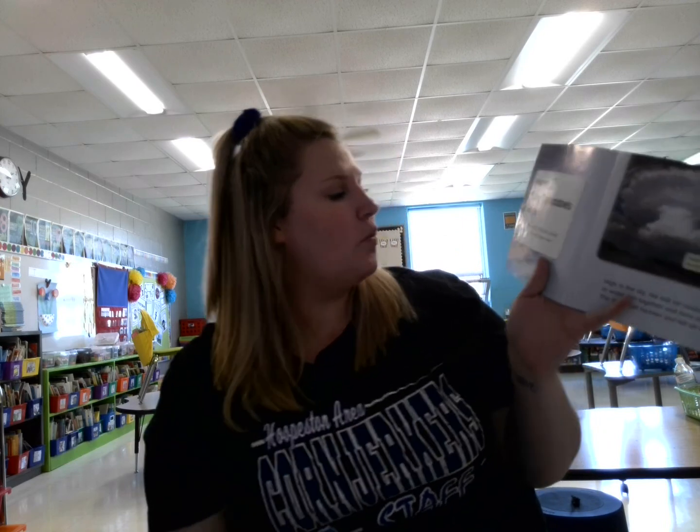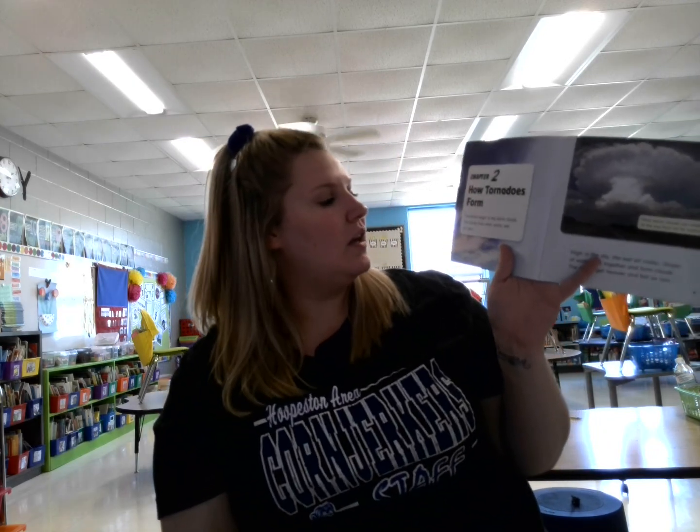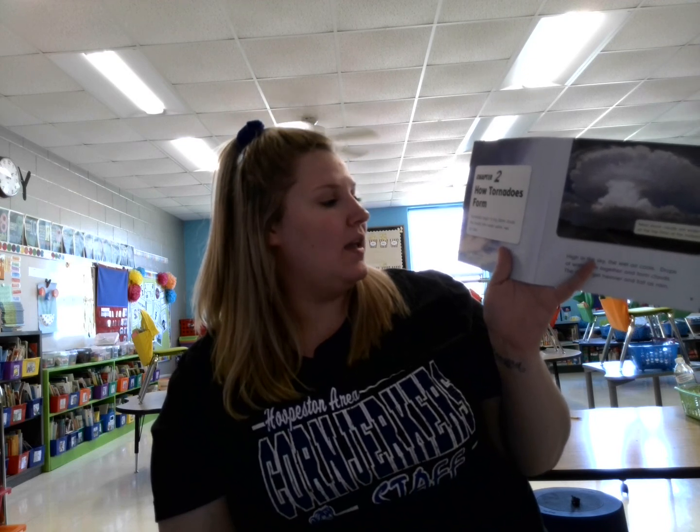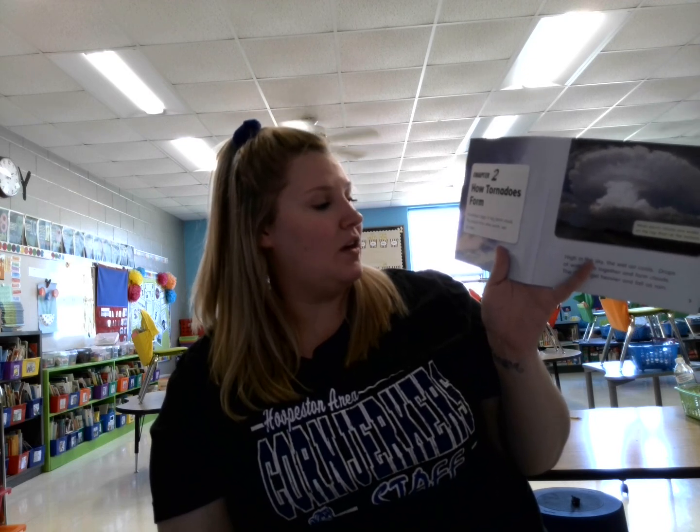How tornadoes form? Tornadoes begin in big storm clouds. The clouds form when warm and wet air rises. High in the sky, the wet air cools. Drops of water join together and form clouds. The drops get heavier and fall as rain.